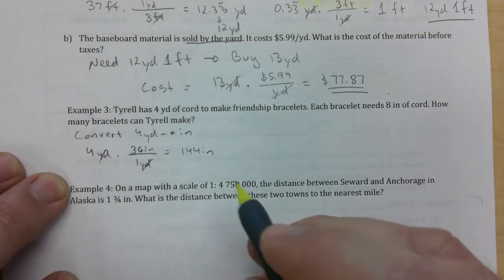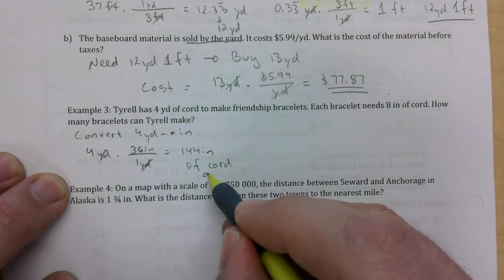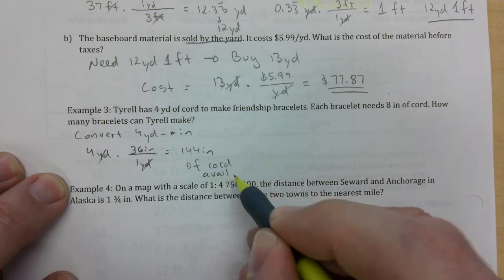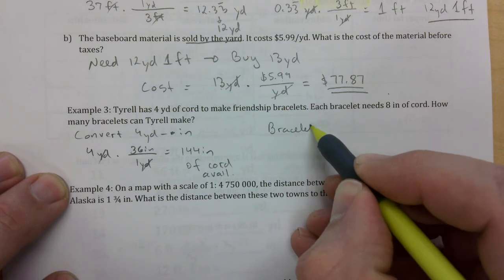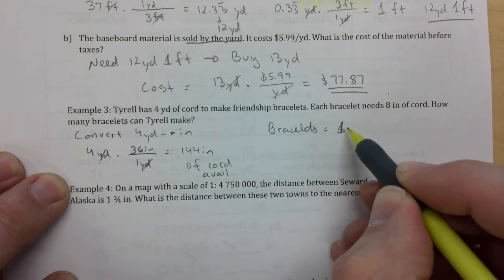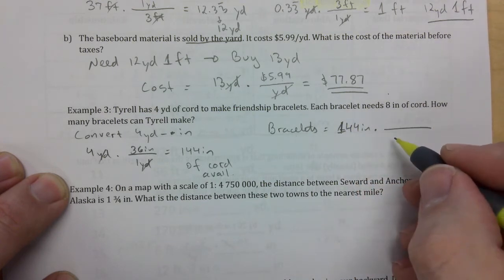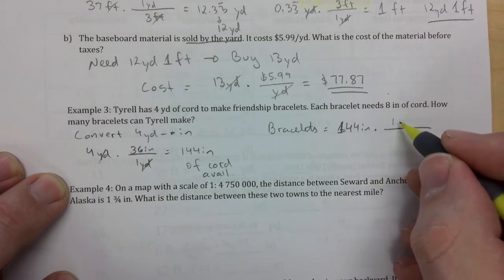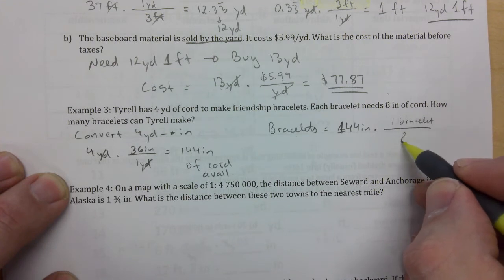Okay, of cord available. So how many bracelets can you get out of that? Well, we know that you have 144 inches of cord, and we know that one bracelet needs 8 inches.